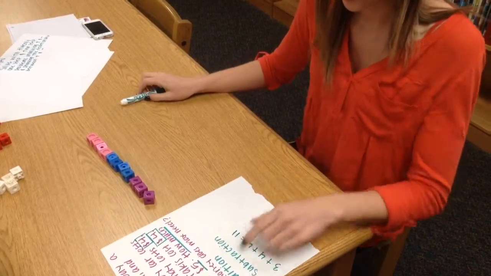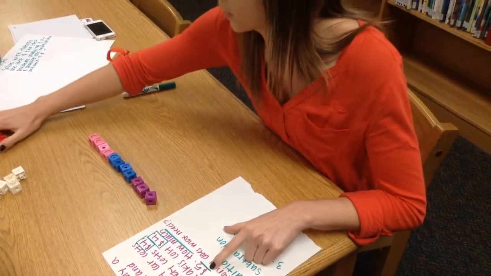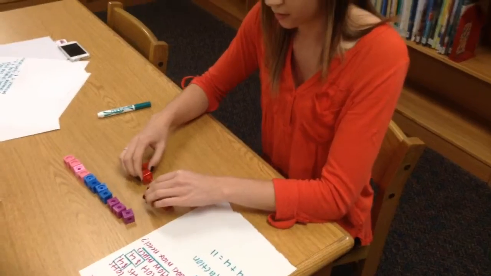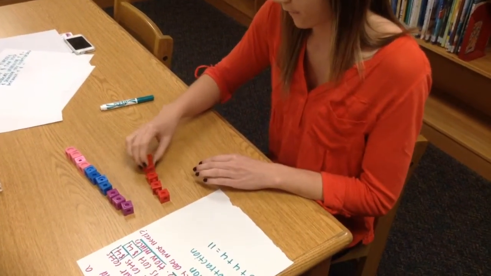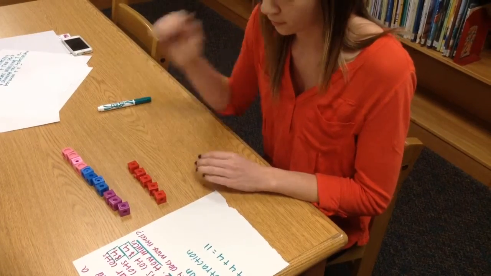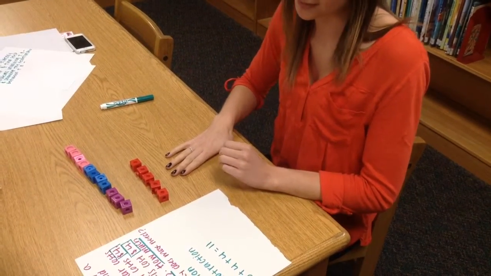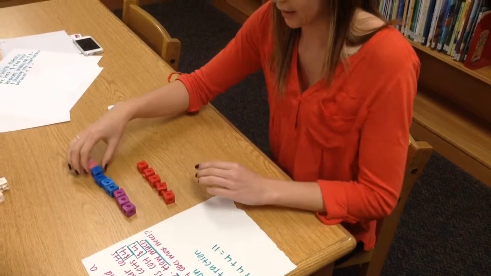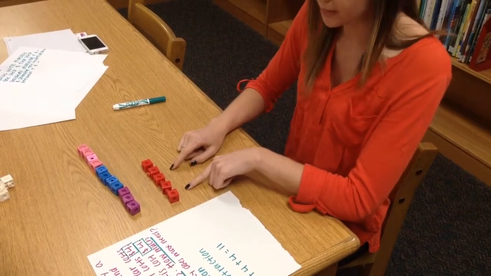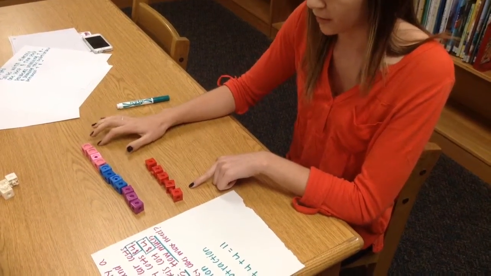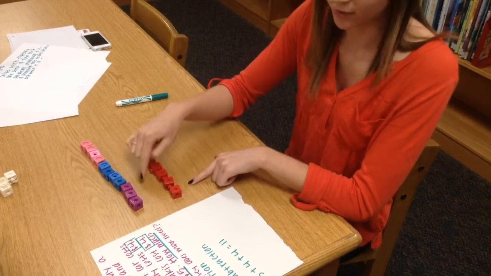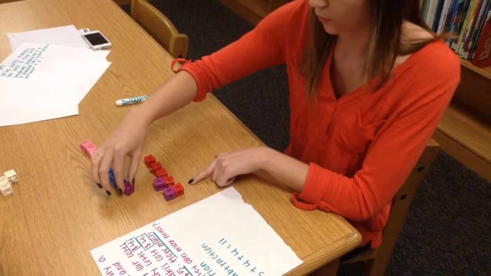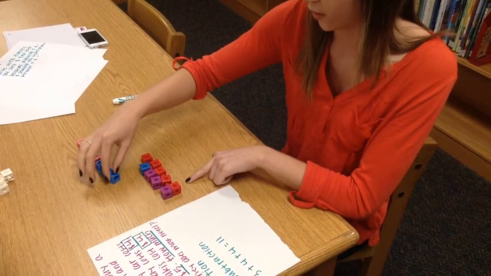Okay. And we know that Max has $5, so I'm going to use these red cubes to represent the $5 that we know that Max already has. So we have 1, 2, 3, 4, 5 cubes. So we have $5 so far, but we know that Max needs $11. So let's take the $5 that we have, and we're going to basically be subtracting 5 from 11. So here's our $5. I'm just going to bring down the 5 cubes from above. So here's 1, 2, 3, 4, 5.